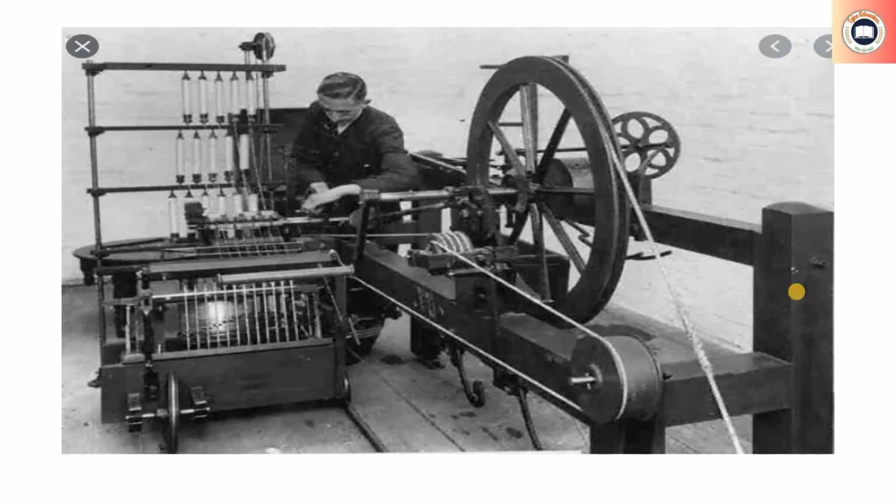But now in factories, if we give some yarn, they can make a number of clothes in seconds. So see how useful machines are to us. They are saving our lives and they are more profitable, as we saw and read in the previous slide. I hope you understood all the concepts regarding the spinning mule. So let us proceed.